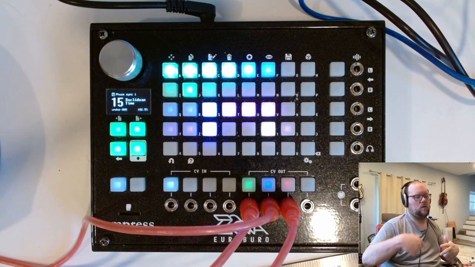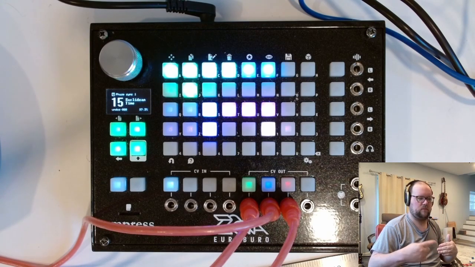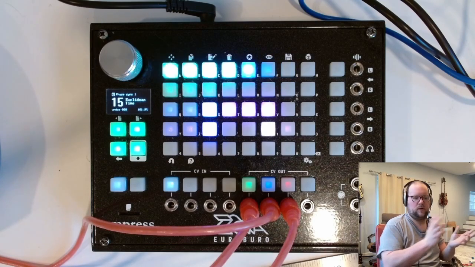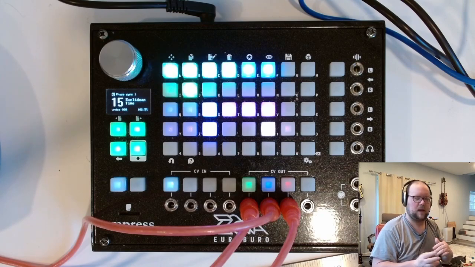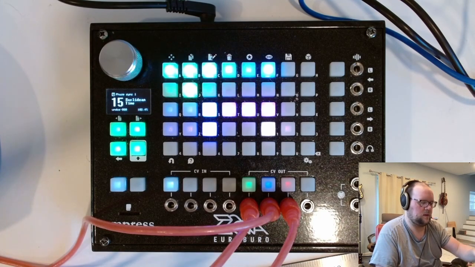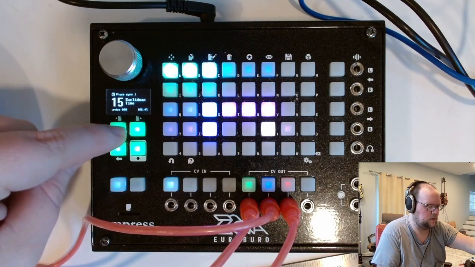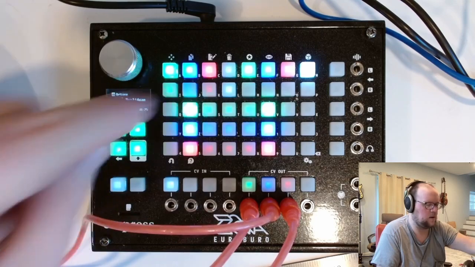Once the tap to CV converter adjusts and you have agreement between the saved amount and the current amount, they'll both go high, and this sends a trigger to the reset input of the clock divider.